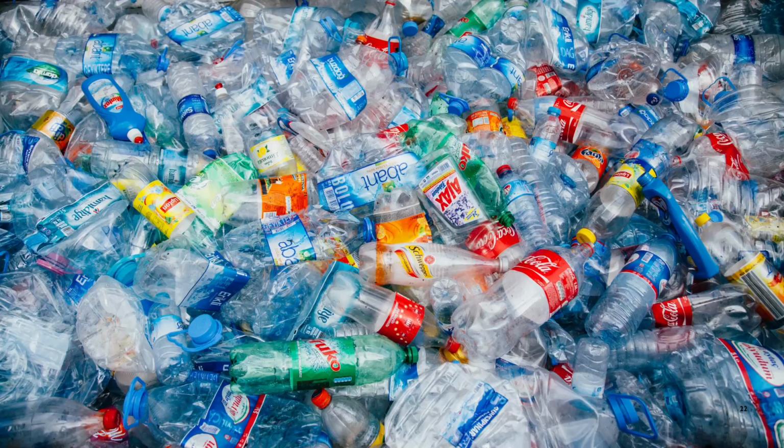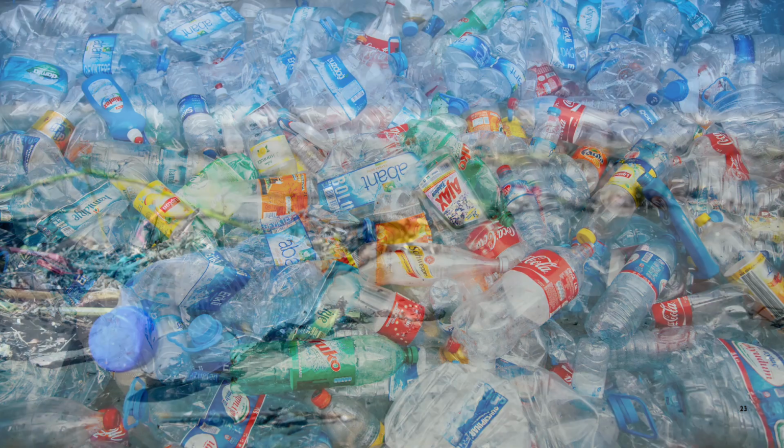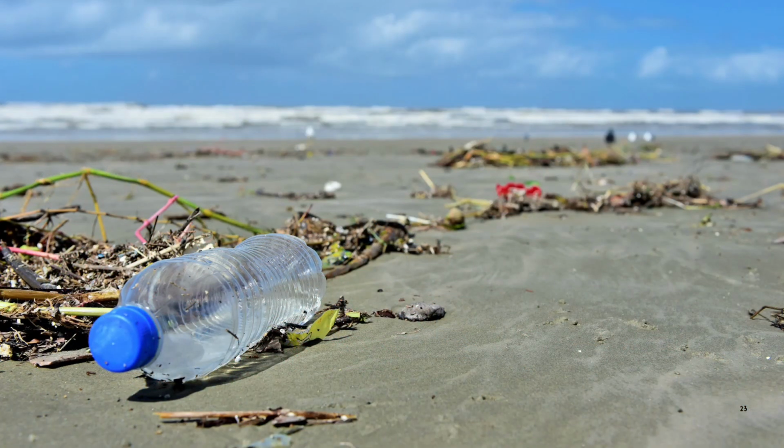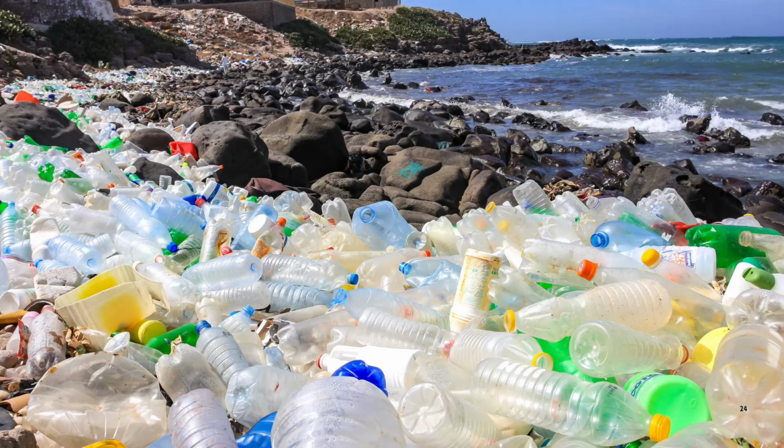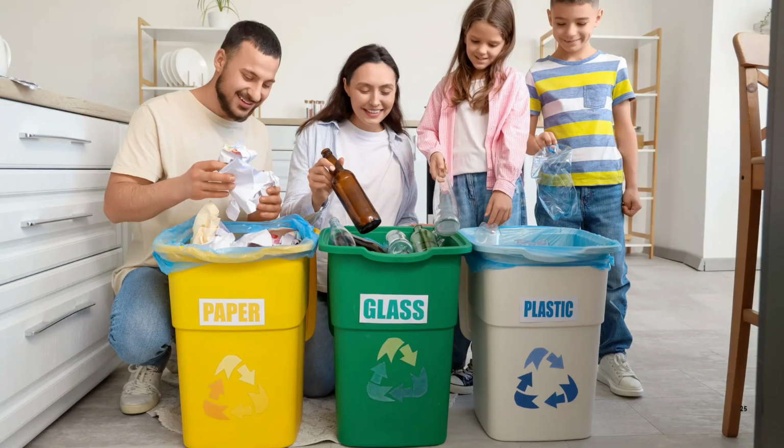Improvements in our lifestyle have resulted in greater amounts of non-biodegradable waste, which have become a problem in the environment as they accumulate over the years without being disposed of properly. Proper garbage disposal is essential to reduce the impact of this waste on our environment.